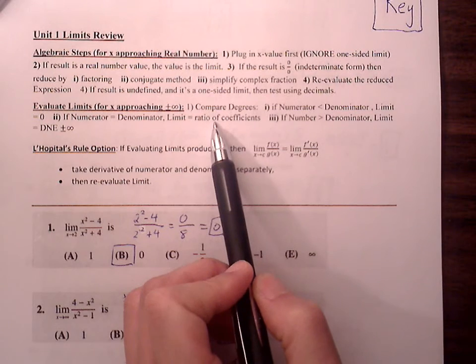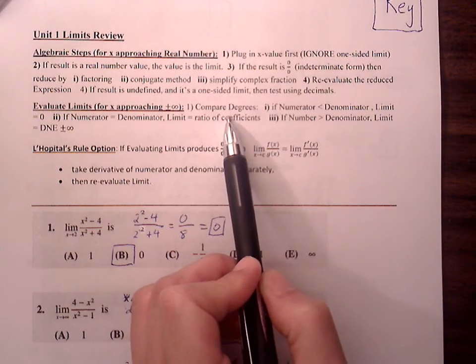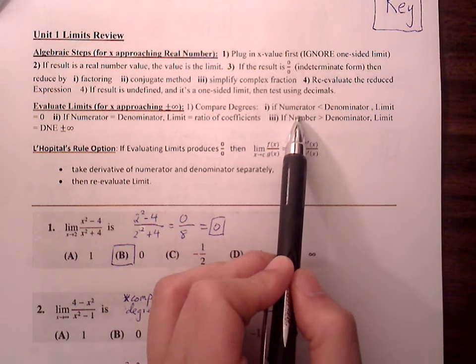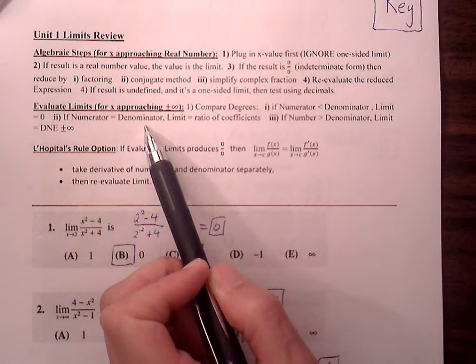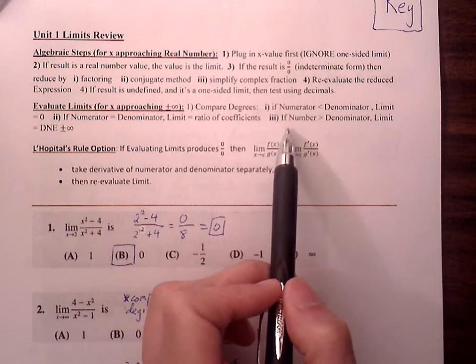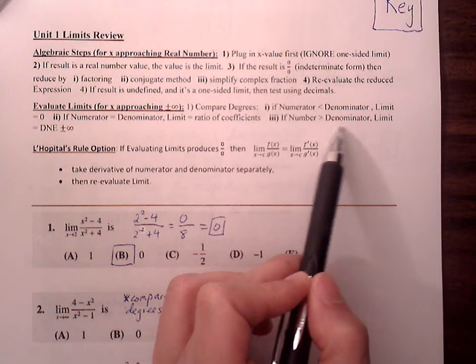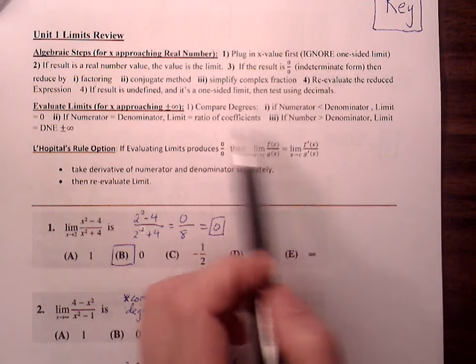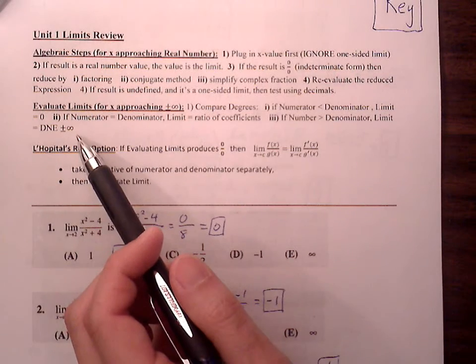Now, if we're trying to evaluate limits as x approaches infinity or negative infinity, then we compare degrees. If the numerator is less than the denominator, then the limit is always going to be 0. If the numerator and denominator have the same degrees, then the limit is just the ratio of the coefficients. And if the numerator is greater than the denominator, then our limit doesn't exist.